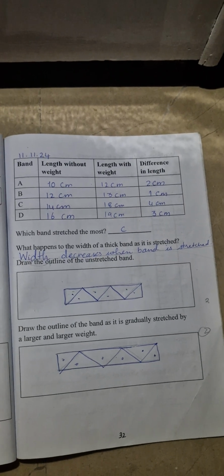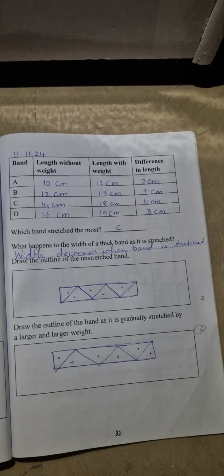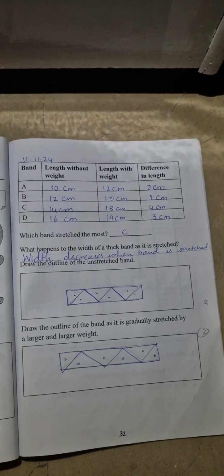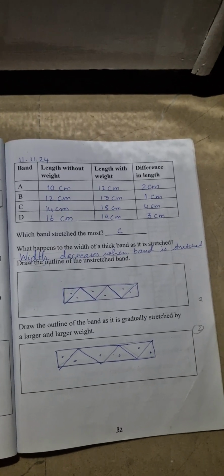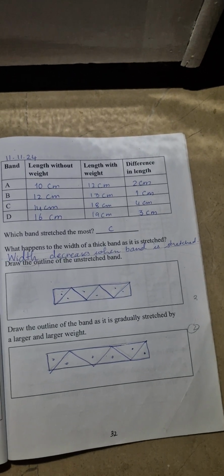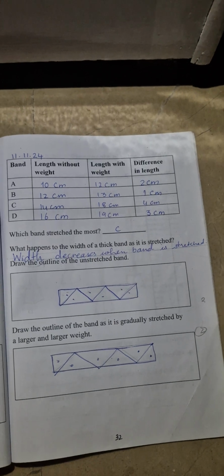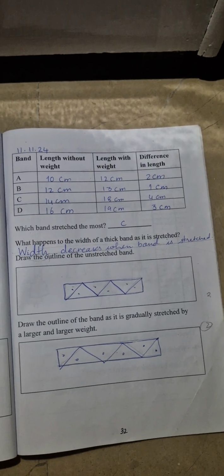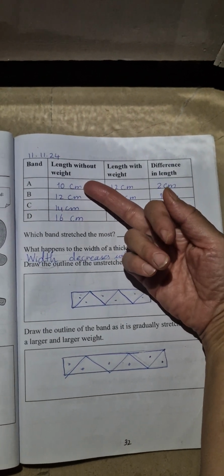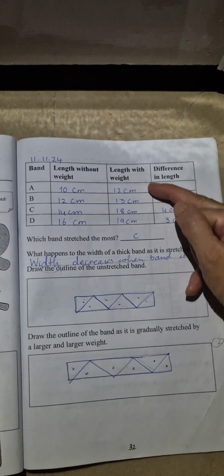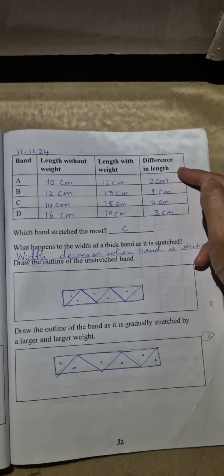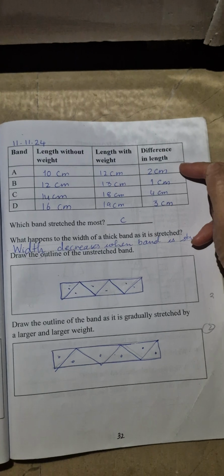Once they become bigger in size, after some time they are left, and whenever they are let go, they go back to their original size. So this is how we can see that their size decreases. Now you can see from this page that initially the size of the band was 10, it becomes 12, but then whenever we see the difference between these two sizes, it is almost 2 centimeter.